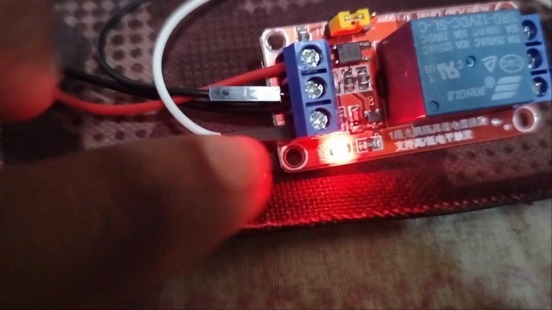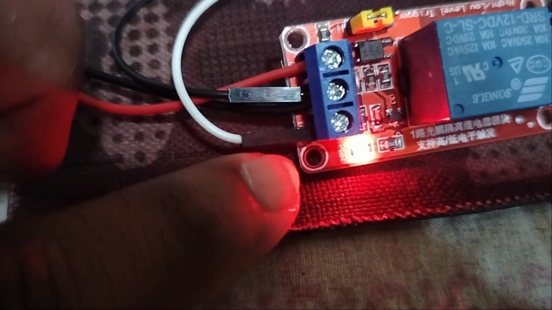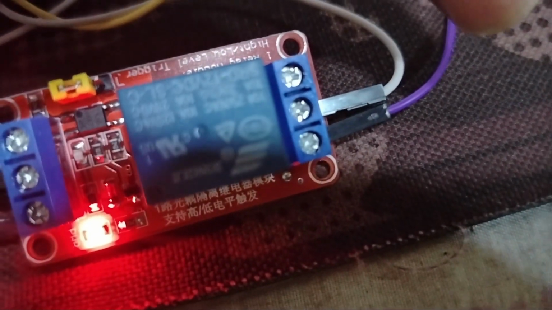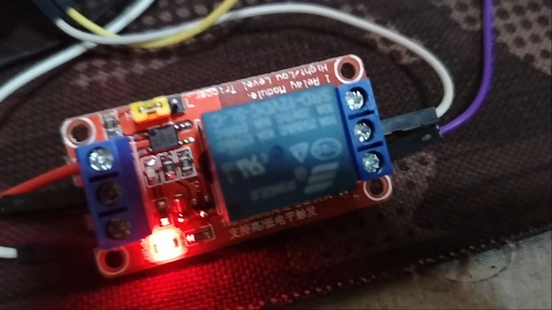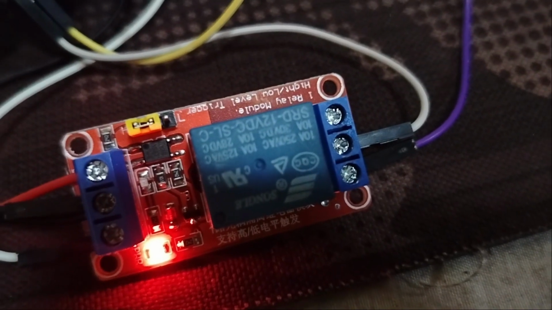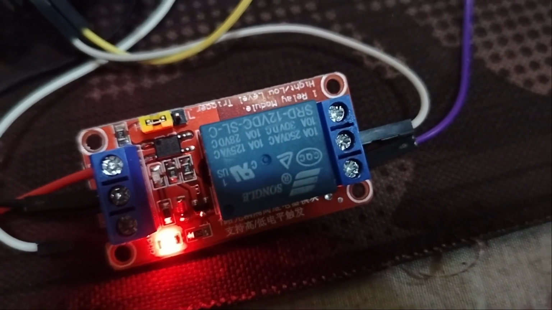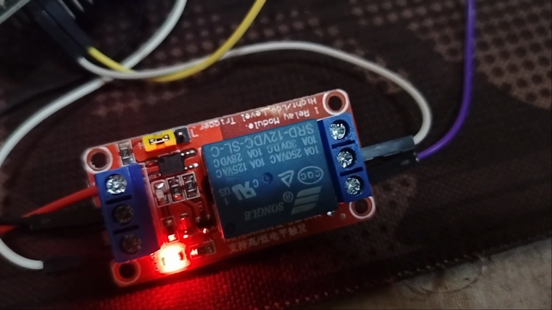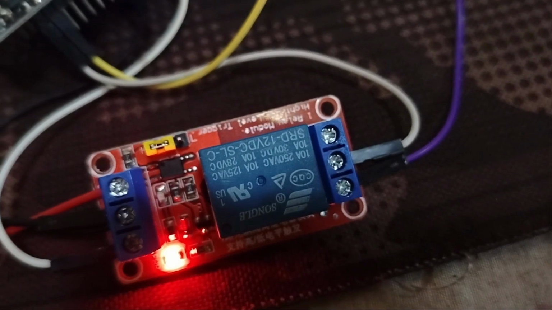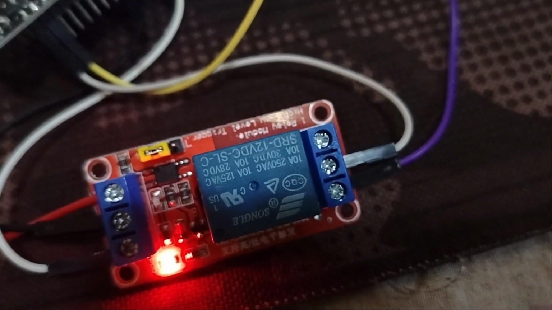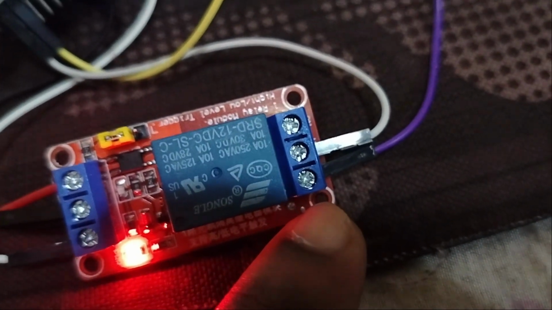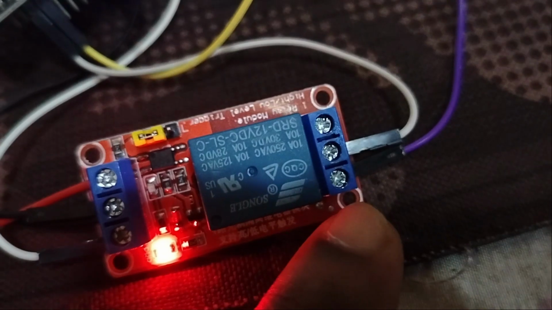So this wire is to send signals to the relay module, and here the middle one is common, so you can use 230 volt mains current also to turn on and off your fan or anything that you're using, like a switch for bulbs. And the other wire should connect to normally open.